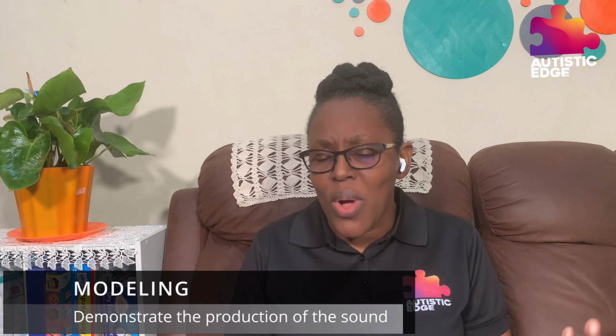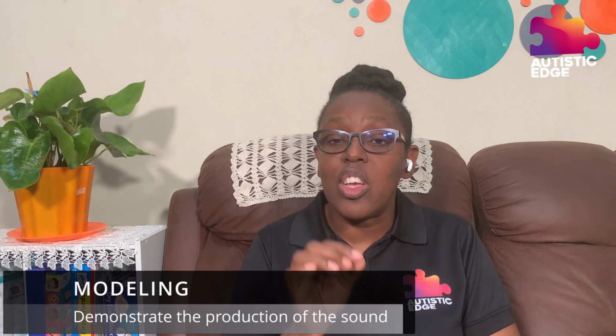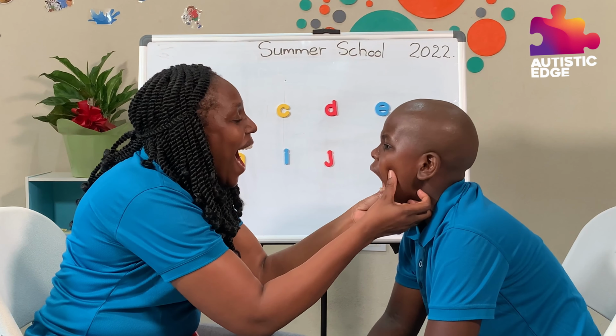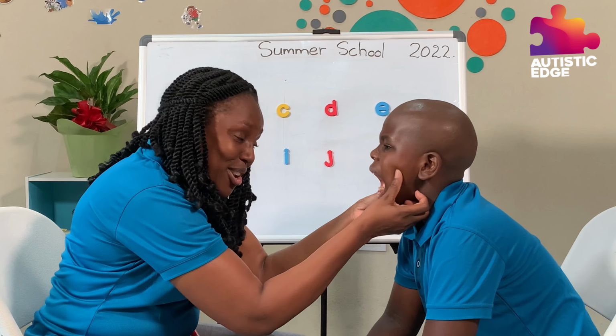Now, secondly, we are going to talk about modeling. Now, modeling, what do I mean? So demonstrate the correct pronunciation or the correct production of the sound of the letter. You want to do that demonstration so that the child can identify and hear how the sound should be articulated, and you can also use mirrors so they can see the movement of their lips and their tongue in order to articulate it properly.